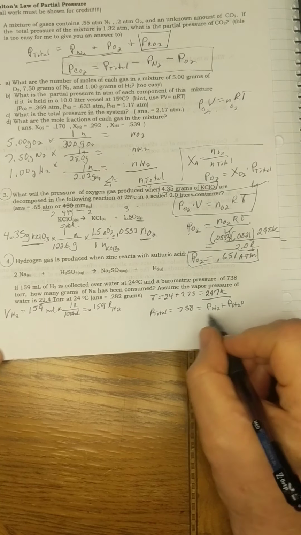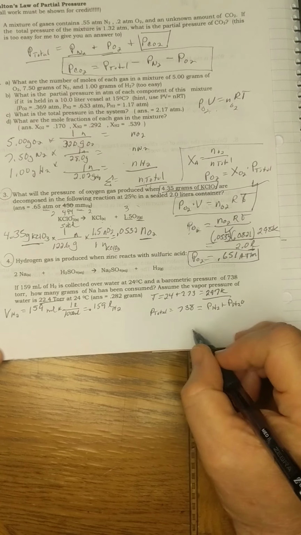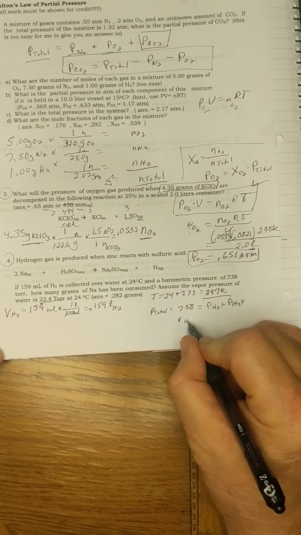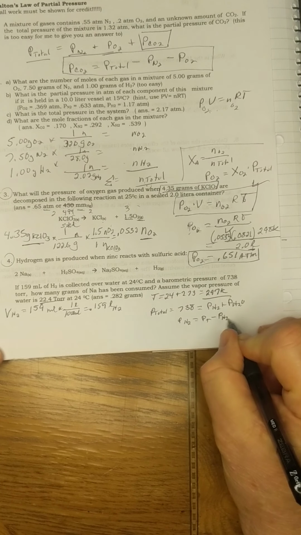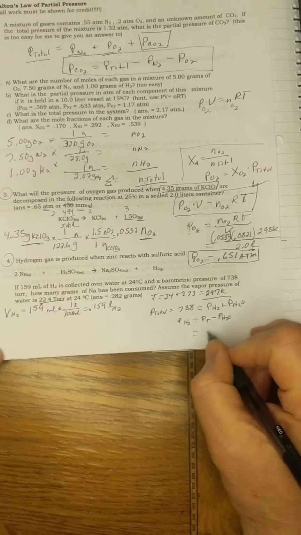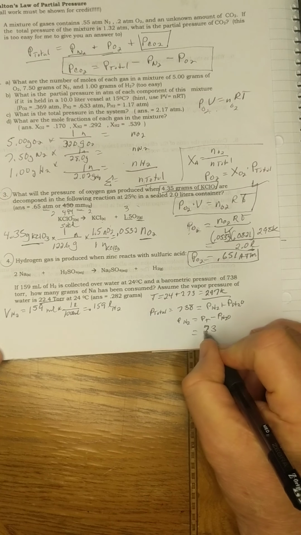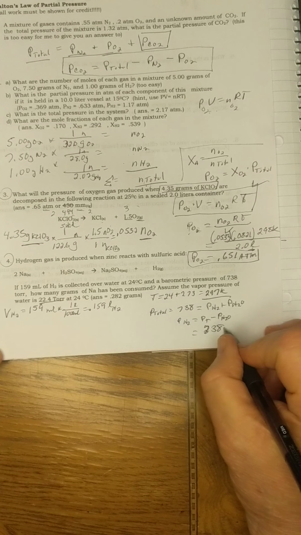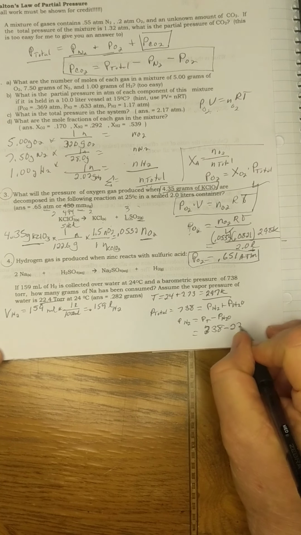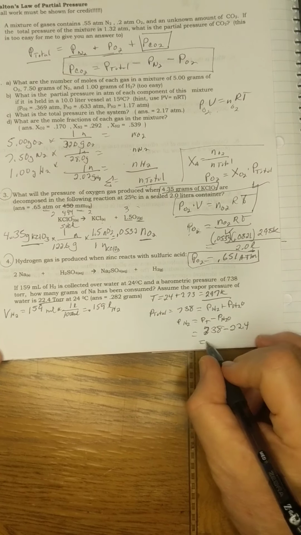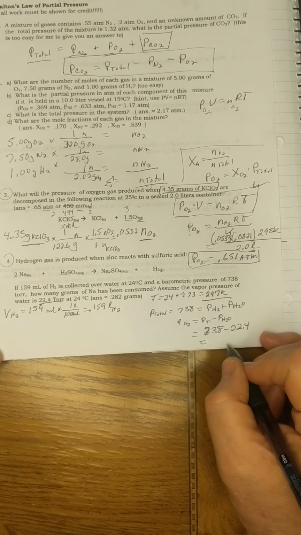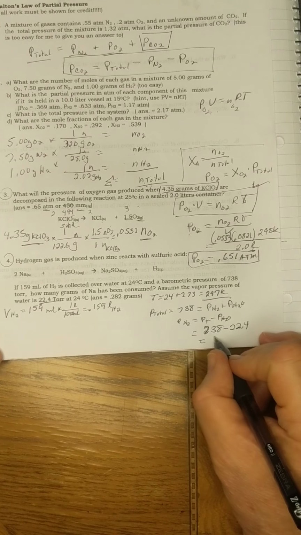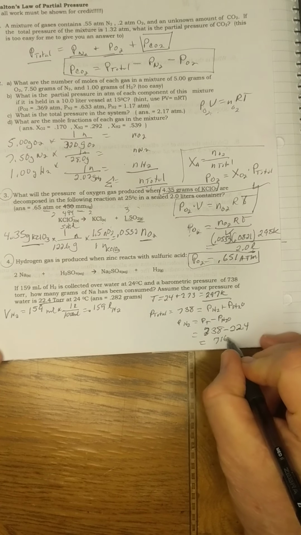So you actually have to use Dalton's law to find the pressure of hydrogen, which is going to equal the pressure total minus the pressure of the water. So I get 738 millimeters minus 22.4. I'll just assume the 4 is insignificant. So what I come out with is 716.